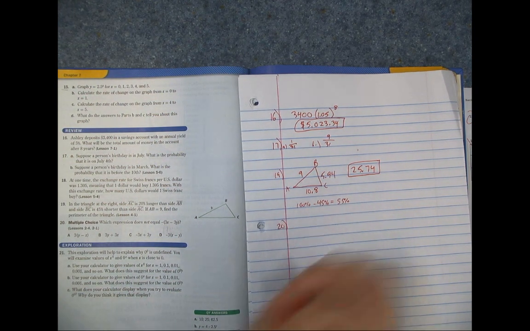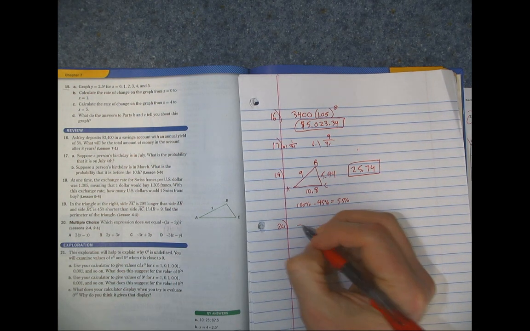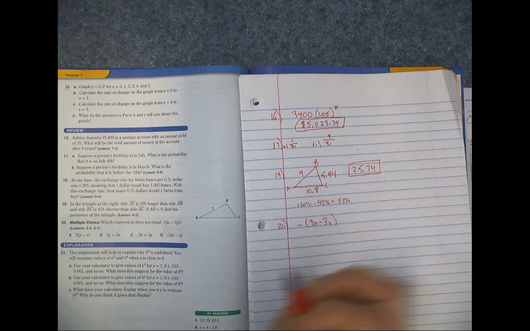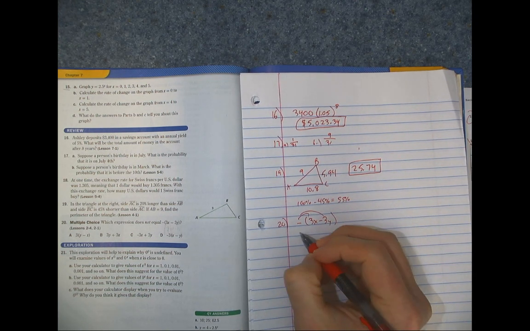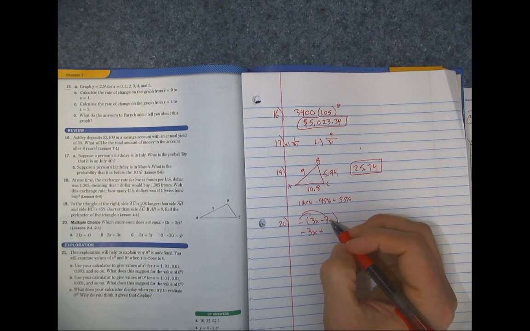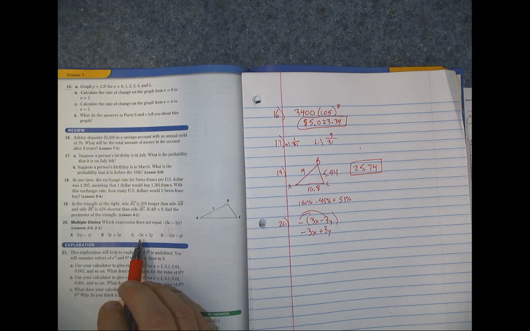Last question, number 20. Which expression does not equal this? So let's start with the original and distribute this. I'm going to get negative 3x, and I'm going to get positive, because 2 negatives make a positive when I'm multiplying, 3y. And so I can see that answer right here.